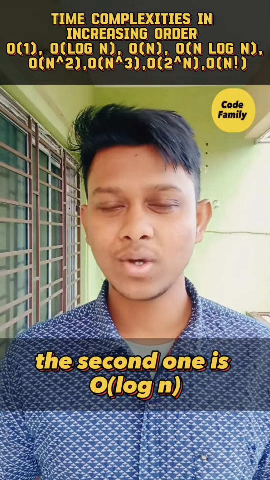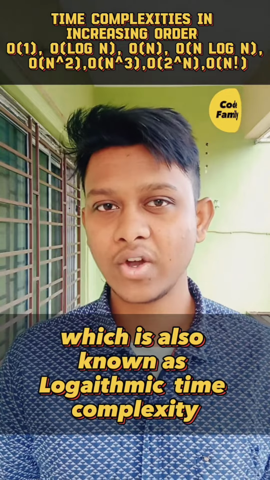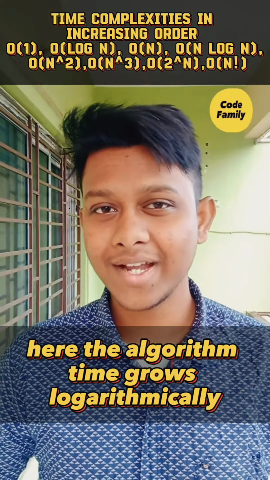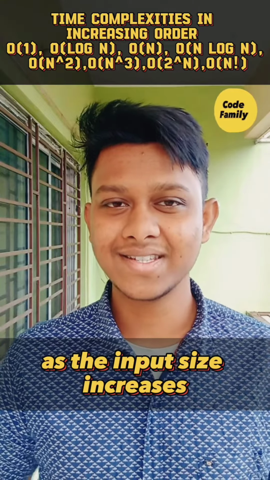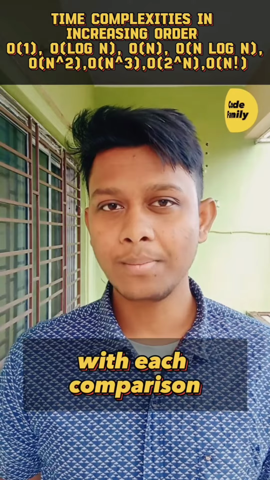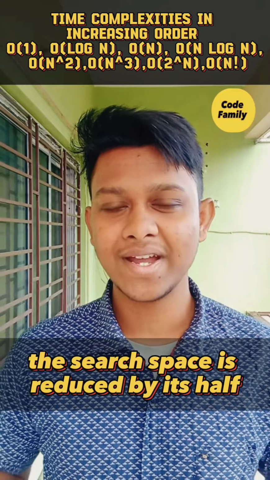The second one is O of log n, which is also known as logarithmic time complexity. Here, the algorithm time grows logarithmically as the input size increases. For example, binary search in a sorted list. With each comparison, the search space is reduced by half.